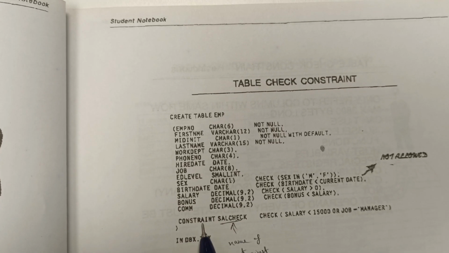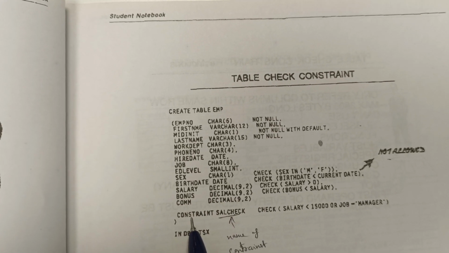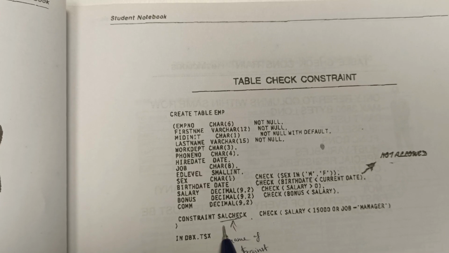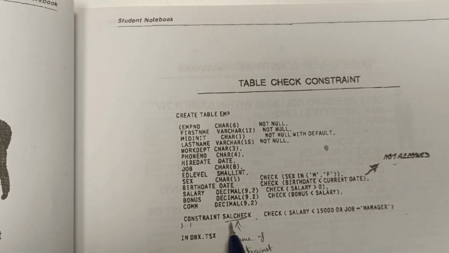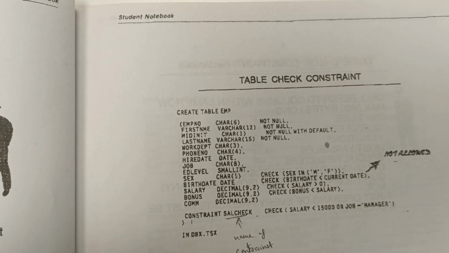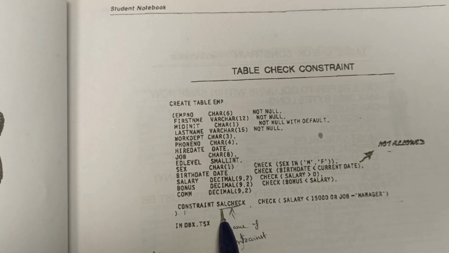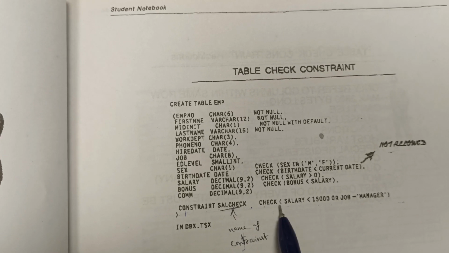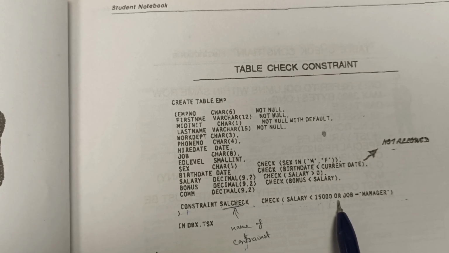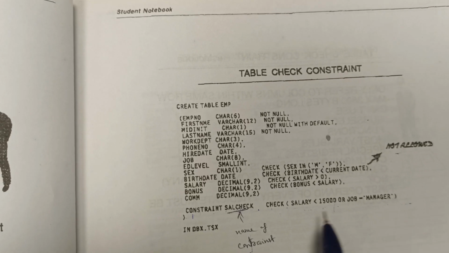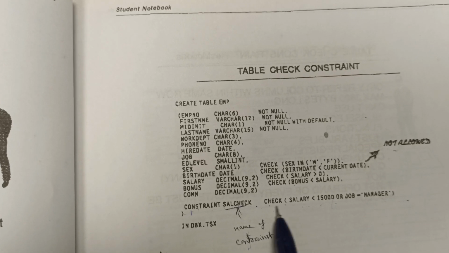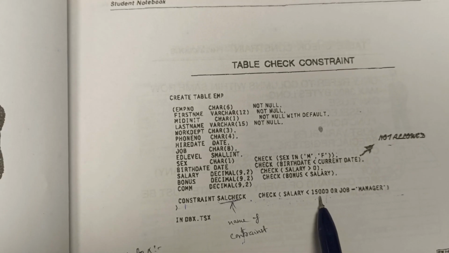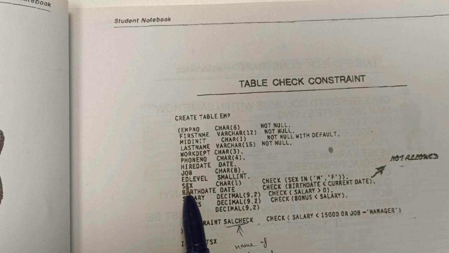Another type of syntax lets us give a constraint name. This is the syntax for the constraint: these are the keywords and the constraint name. This is the name of the constraint, your own user defined value. And check here salary less than 50,000 or job equal to manager. I have given my own constraint, and the constraint can contain the check salary less than 15,000.